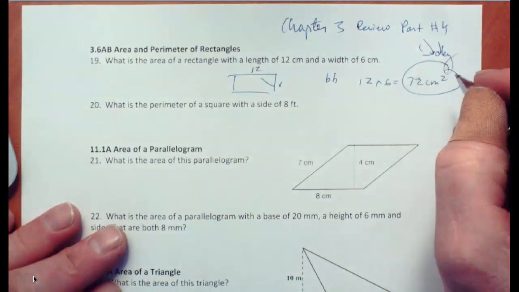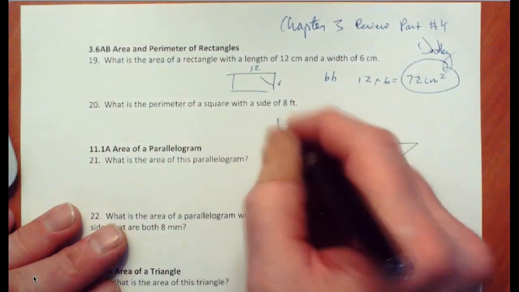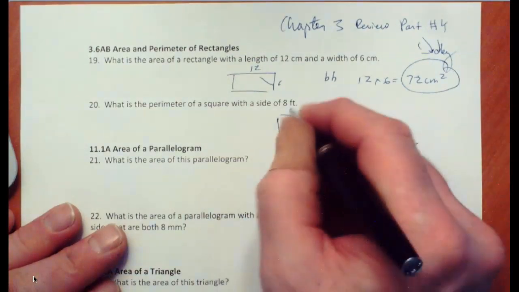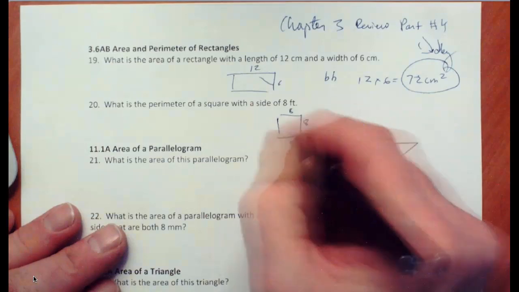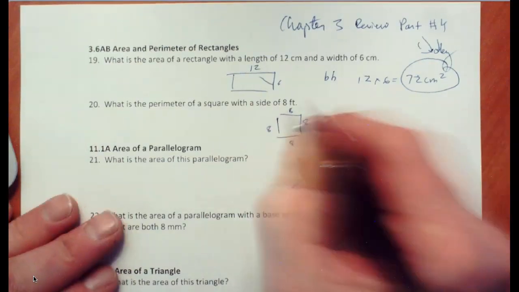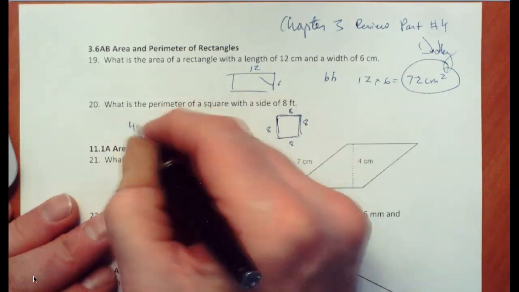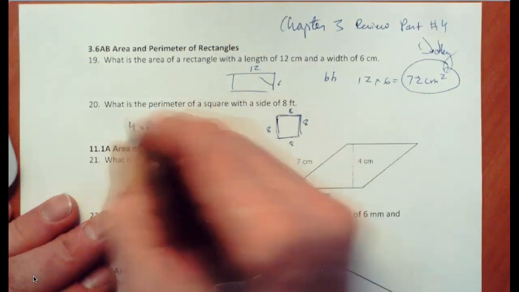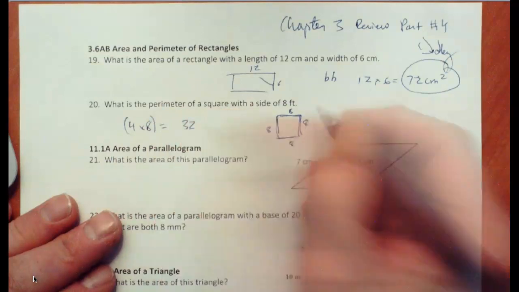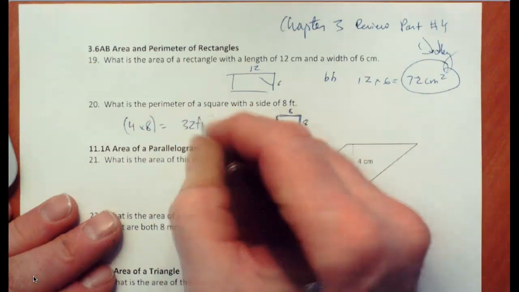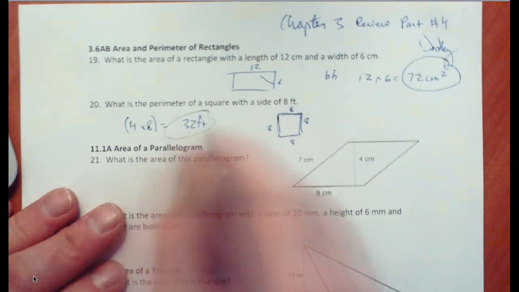What's the perimeter of a square with a side of 8? Well, here's a square. It's got a side of 8, and the perimeter is P, perimeter. You have to walk all the way around, 8 plus 8 plus 8 plus 8. So it's really 4 times 8, which is 32. That's going to be 32 feet. Not squared, just 32 feet.